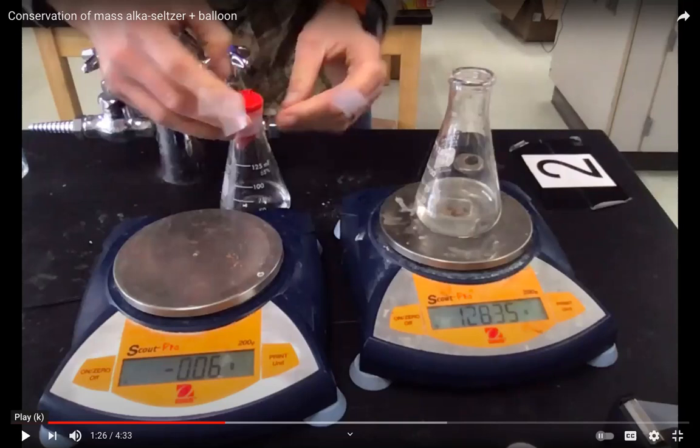So he doesn't want the gas to escape from the system. That's why he wants to secure it, so that the gas formed will not escape from the conical flask. It's completely trapped in the balloon. So that's why he's sealing the balloon to the conical flask with the tape.